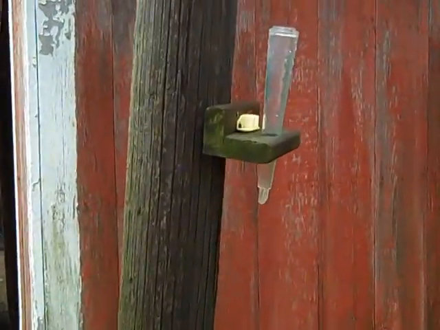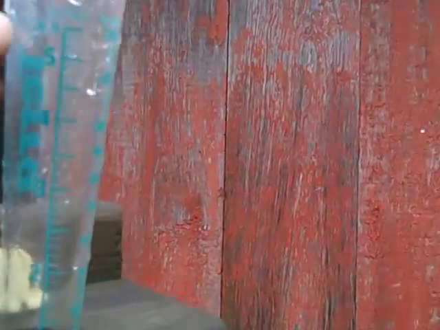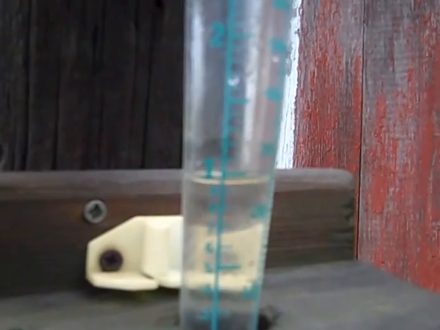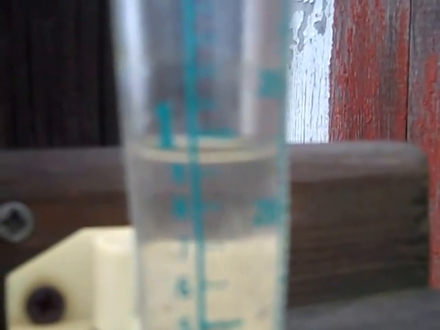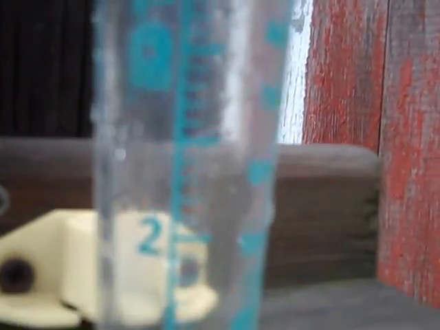Let's take a look at our rain gauge. Our rain gauge says, ooh boy, if we read the meniscus, which is the bottom of the curve of the liquid, we got about 0.95 inches of rain last night. Quite a bit. And of course, what is that? That's a quantitative observation because it deals with numbers.